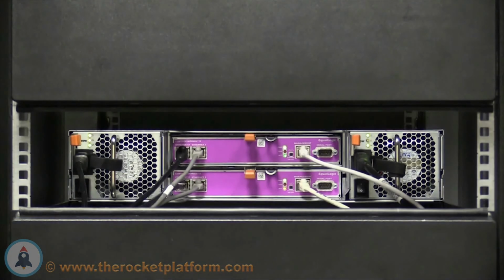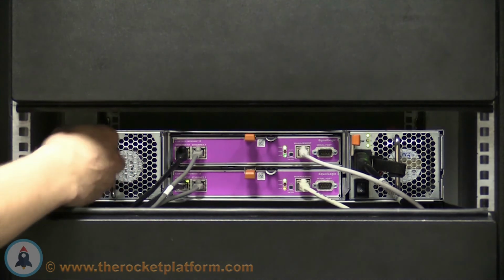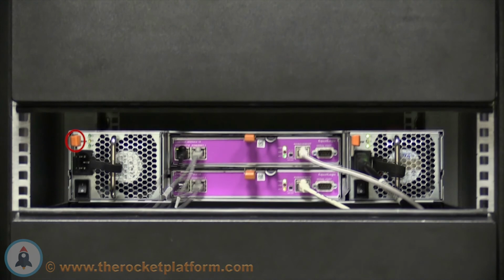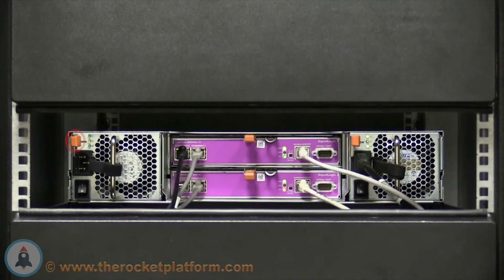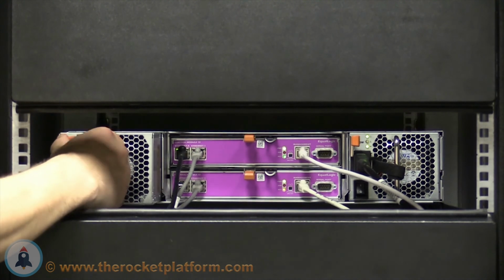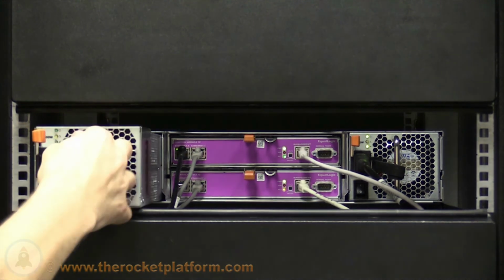In the rear of the machine you will see the power supplies. The faulty power supply will have an amber fault light on. Confirm the power supply with the fault matches what was seen in the Summary tab of the Group Manager. Once you have confirmed it is the correct power supply, remove the power cable from the faulty supply. Push the orange tab toward the center of the power supply while pulling back on the metal bar. Pull the supply straight back until it has been fully removed from the array.